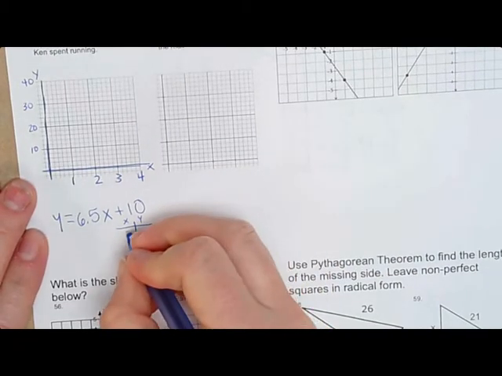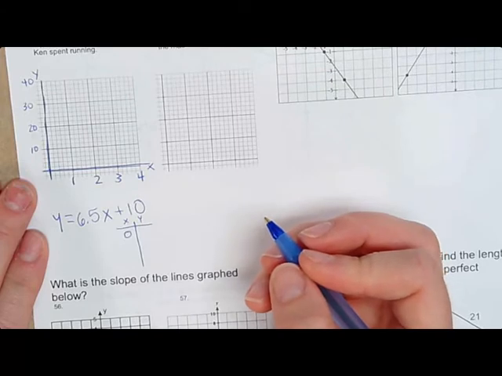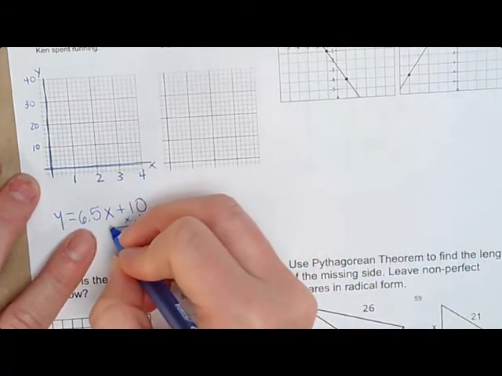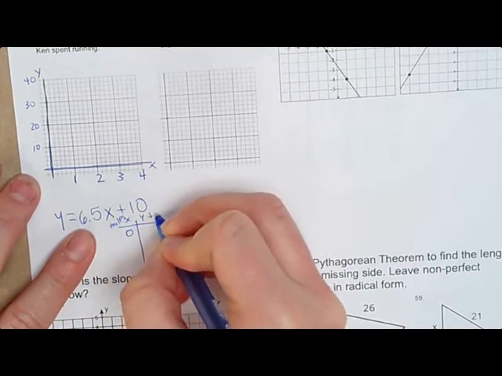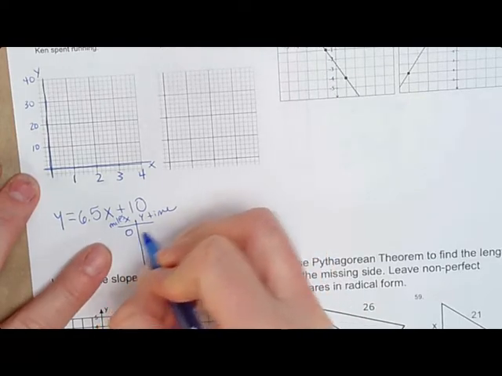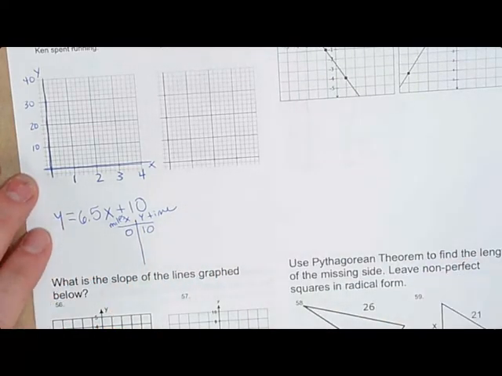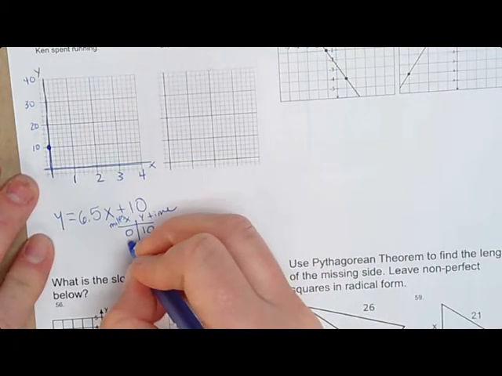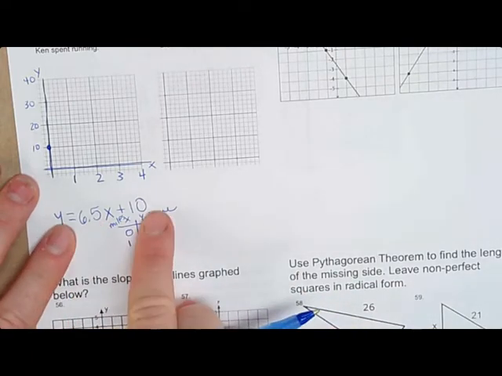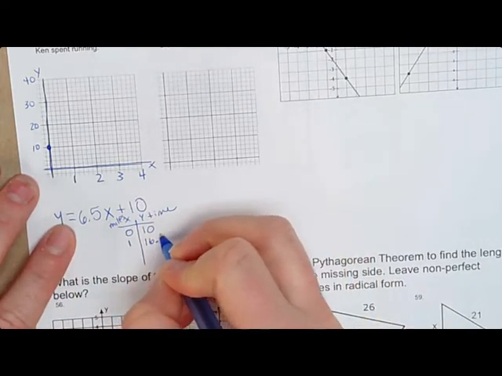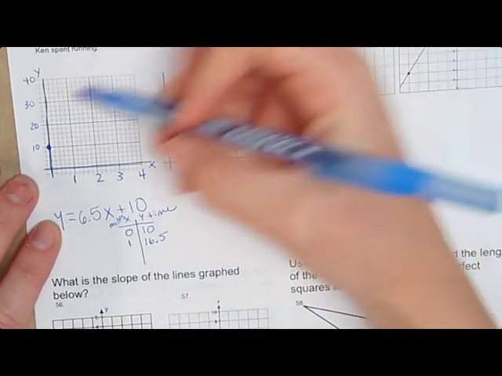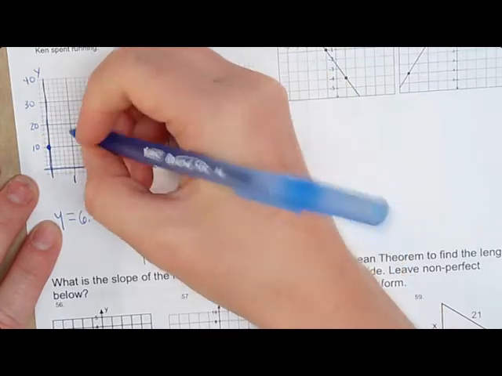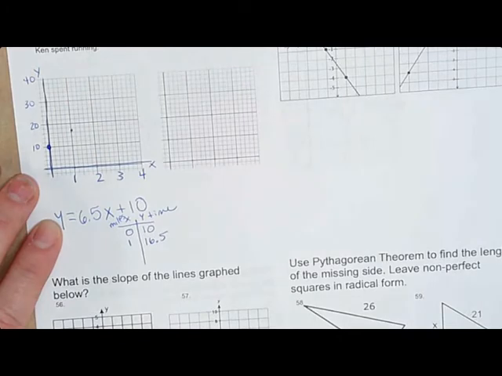So that means at 0 minutes running, or hold on, 0 is x. Oh, 0 miles, sorry. X is miles. Y is time. 0 miles, he did a 10-minute warm-up. So that's going to be 0, 10. 1 would be 6.5 plus 10, which would be 16.5. So this is going by 2s. So 10, 12, 14, 16 and a half would go right there.